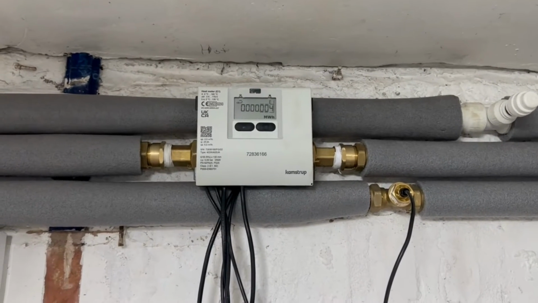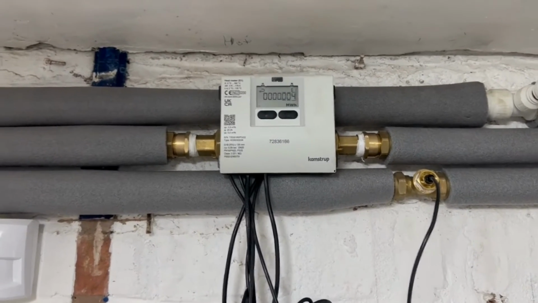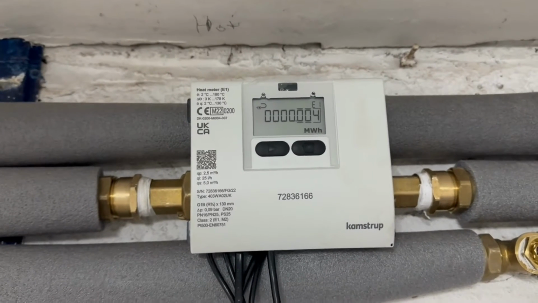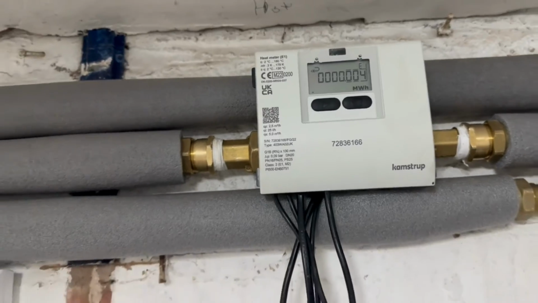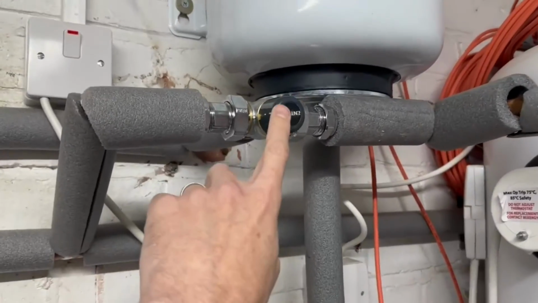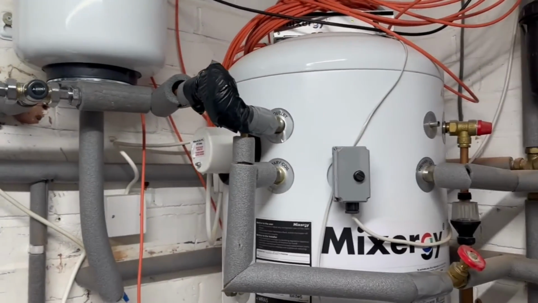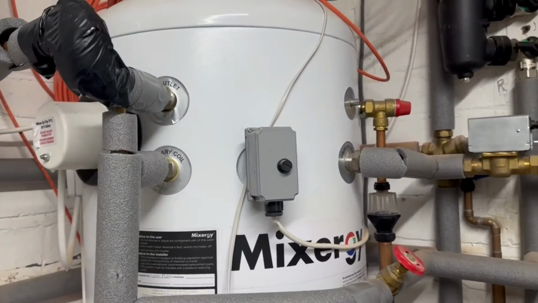1 hour later. And there we have it. It's now installed, and you can actually see that it's already recorded some heat going out. So that's the hot water which we just tested. That was because I've had a thermostatic mixer valve installed as well, just to compensate for the fact that the solar diverter is heating the water up quite a lot in the tank.